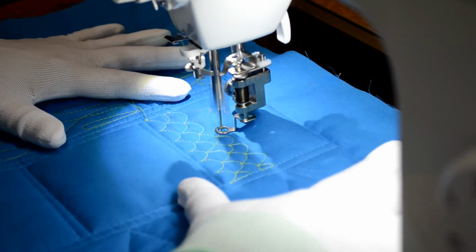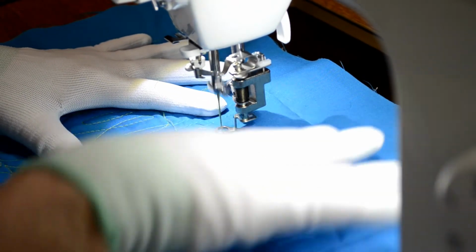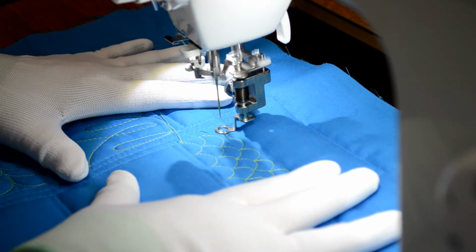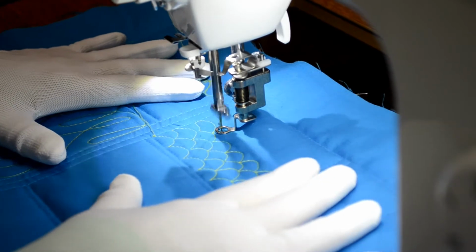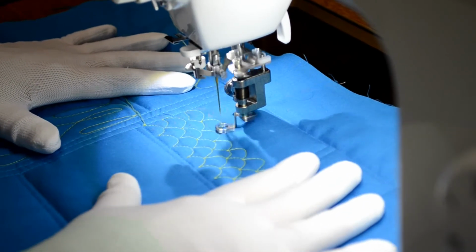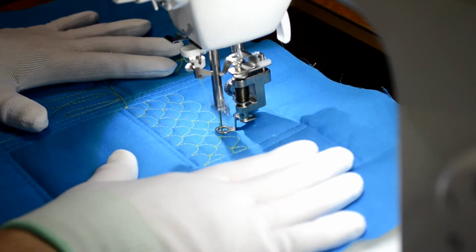And that's all there is to this stitch, just a bunch of humps. This stitch is also known as the clamshell stitch.